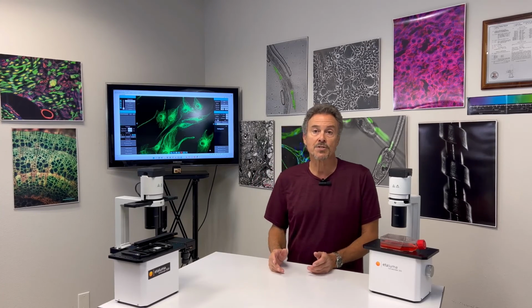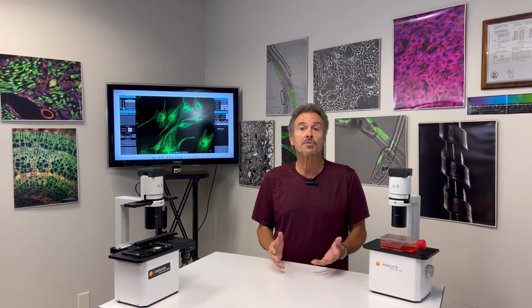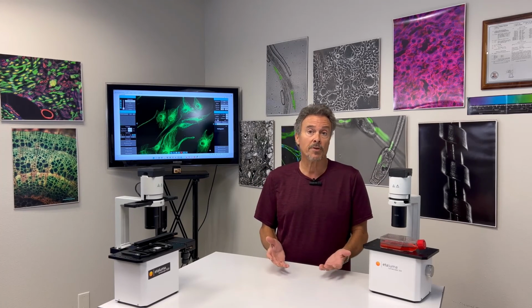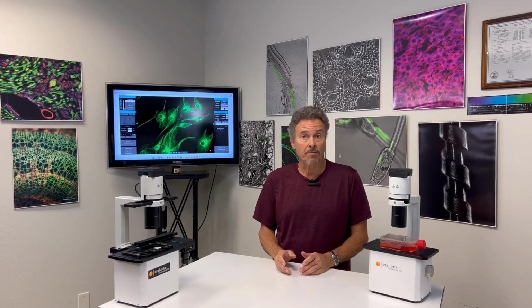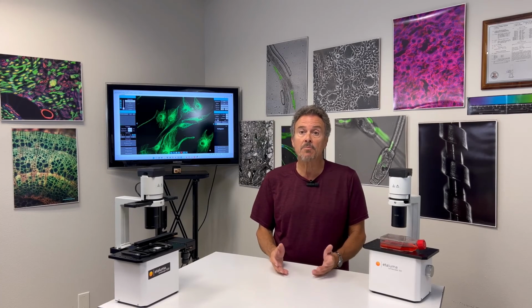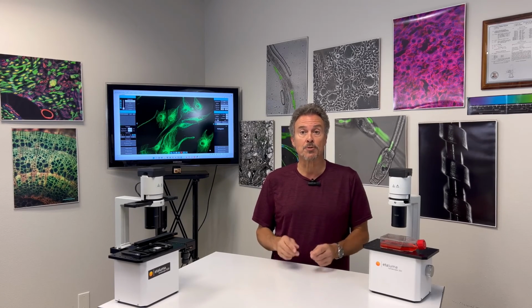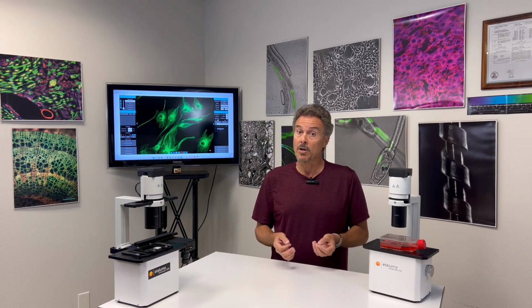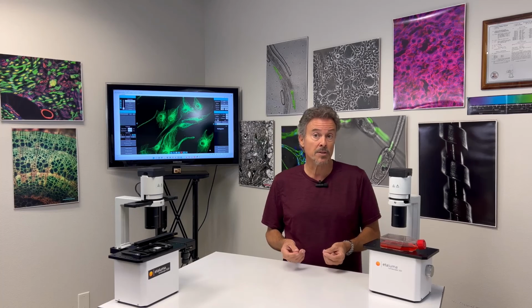So the answer to the question, what is our resolution, is that it is the diffraction limit, or around 250 nanometers, or a quarter of a micron, at 40x and above. And as I've mentioned before, the role of the microscope is to preserve the resolution provided by the objective lens. And so as long as the objective lens has sufficient NA, this will be true.